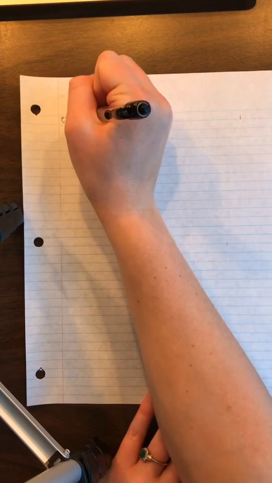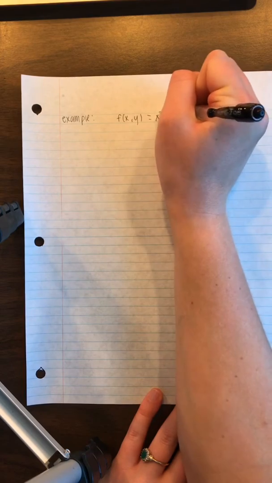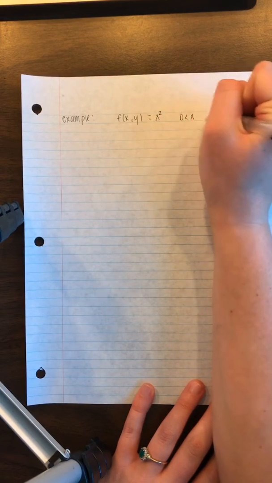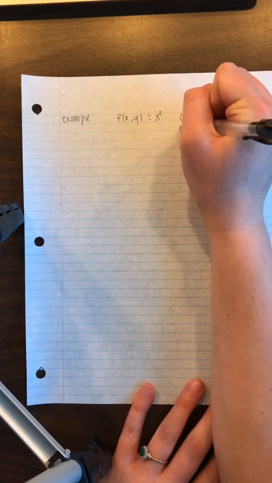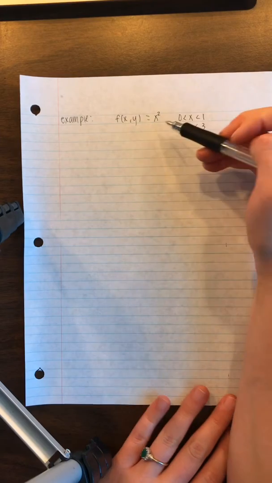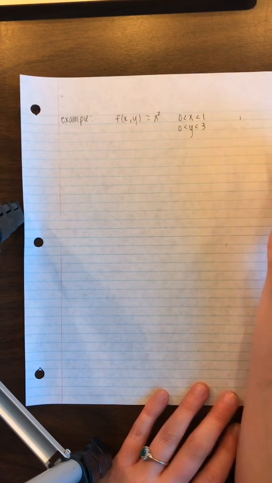Alright, an example of a continuous probability density function is the function f of xy equals x squared between the bounds of 0 less than x less than 1 and 0 less than y less than 3. So we're only looking at this probability density function between these bounds.